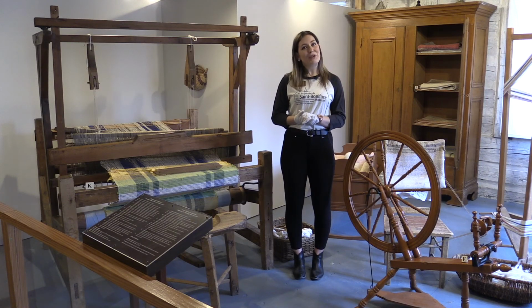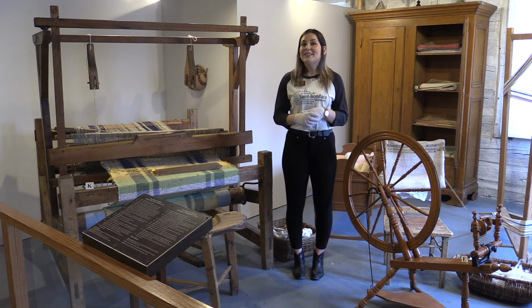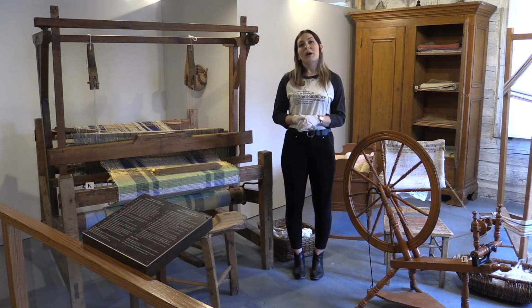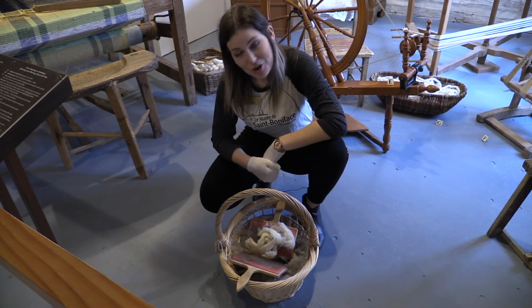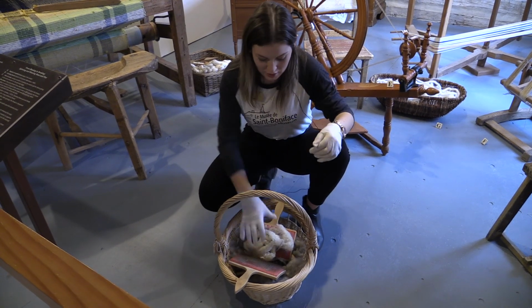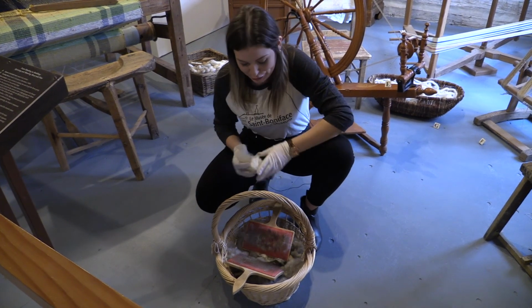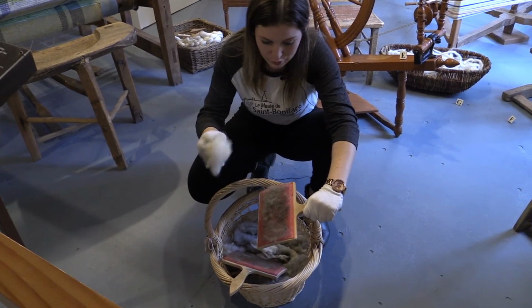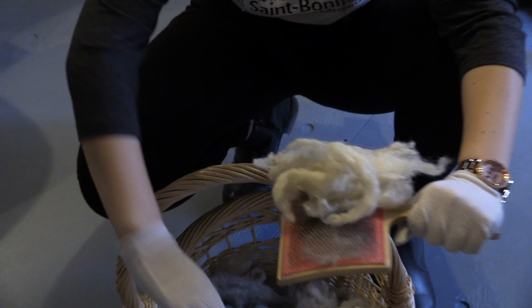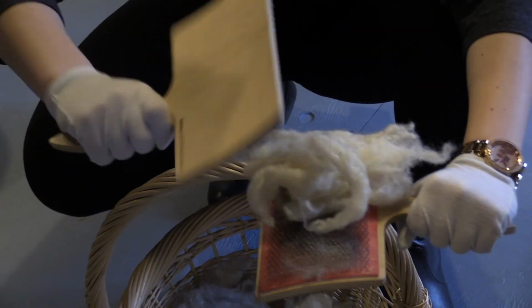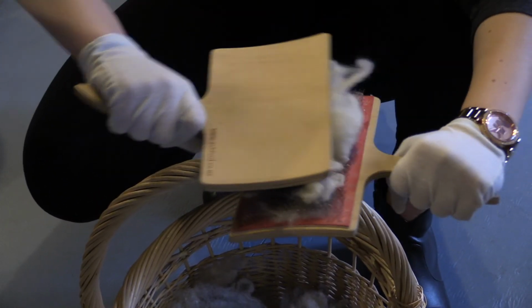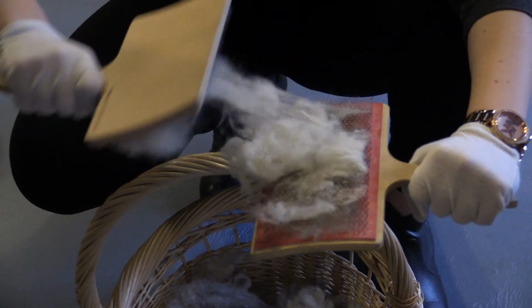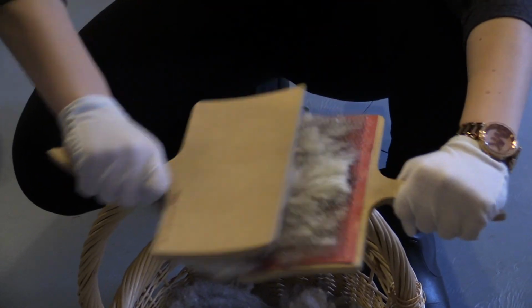First of all, the sheep had to be shorn, and since the sheep were dirty, you had to clean all the wool with soap and water. Once you finished washing all your sheep's wool, it was time to put it in carders. So, as you can see, all you had to do was put the wool directly in the carders, and then you could card the wool just like this in order to get rid of all the knots and debris.